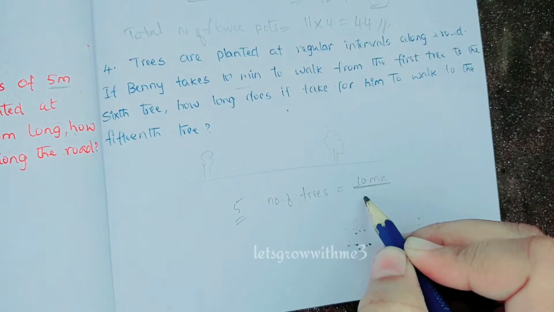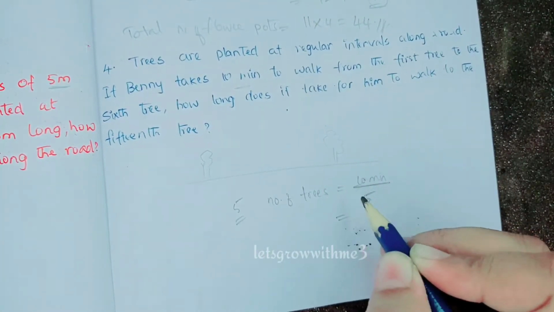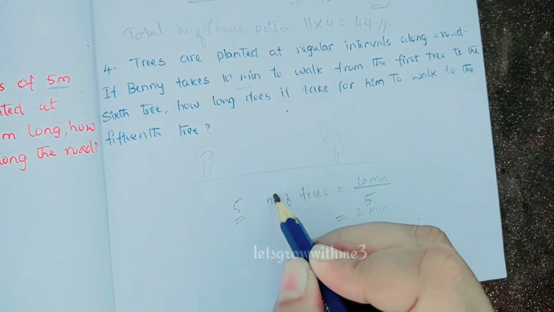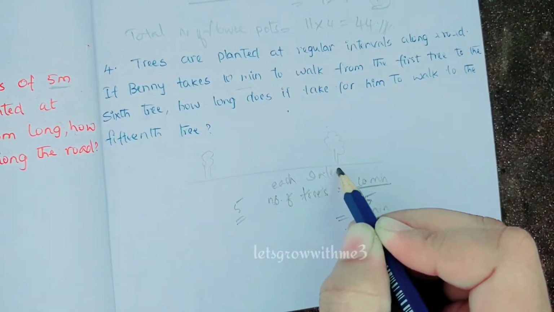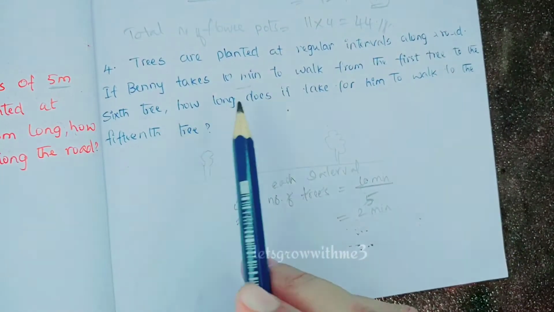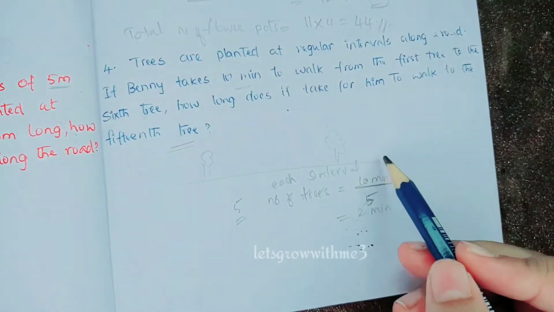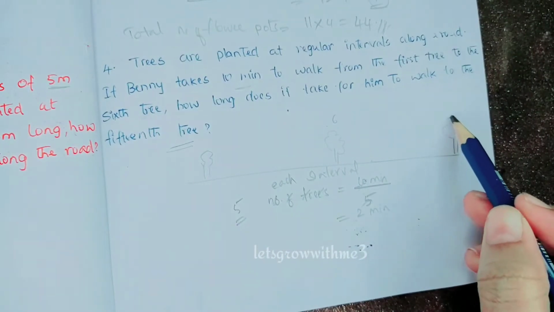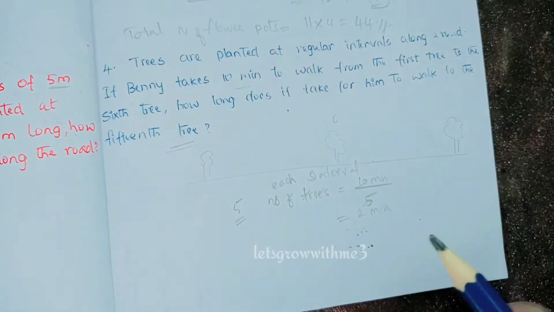Okay, so let's find out, from the 1st to the 15th tree, how many intervals we will have. We will have 14 intervals, one less, right? So if for one interval he took 2 minutes, for 14 intervals how much time will he take? How do we find that out for 14 intervals? For 14 intervals, we need to multiply by each interval's time, which is 2 minutes. Here we have the 15th tree, so the total number of intervals we get is 14.